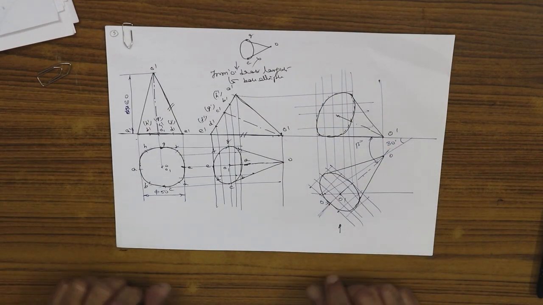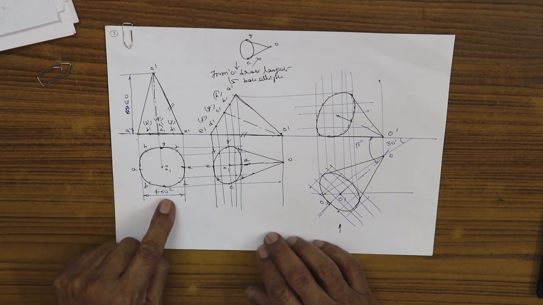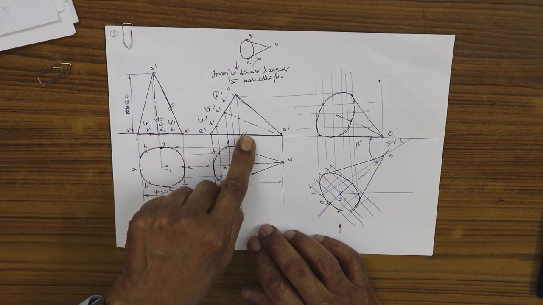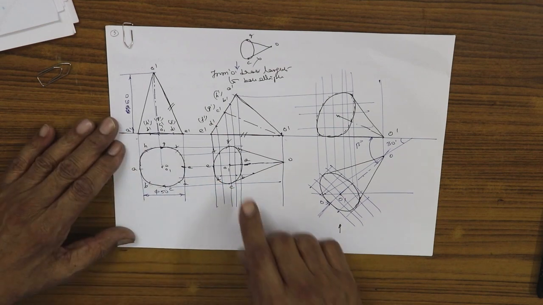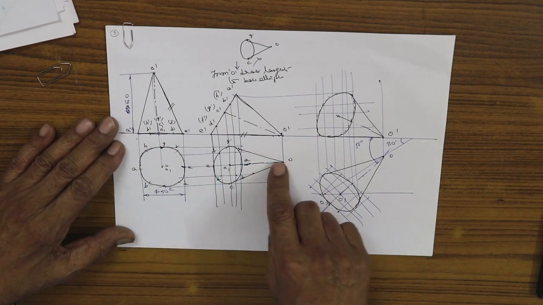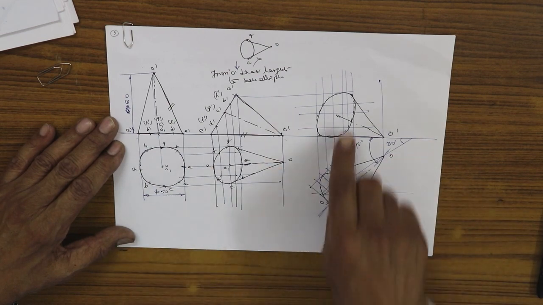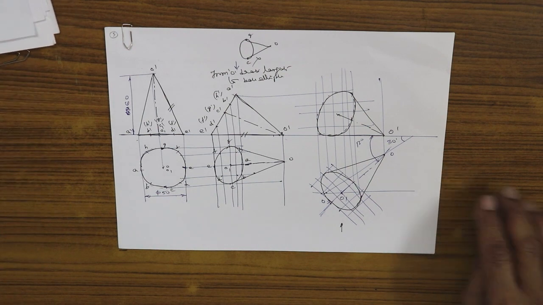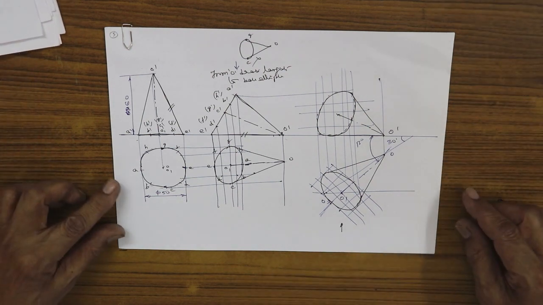A small amount of concentration is required while you work on the ellipse construction. Finally, I could say a cone of 50 mm diameter, 60 mm in height, lying on one of its generators. I got the top view, and this axis is inclined to VP at the beta angle. Reproduce the figure here, get the front view. This is the final answer for the problem under consideration.